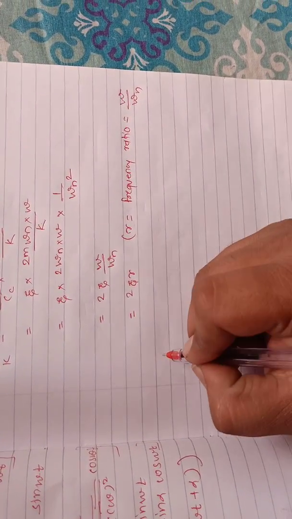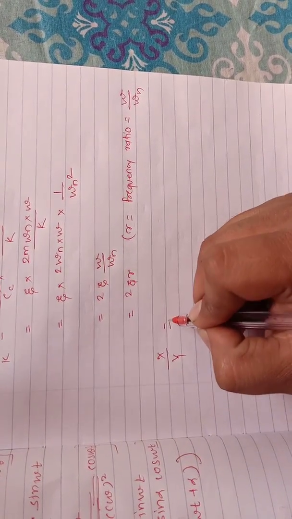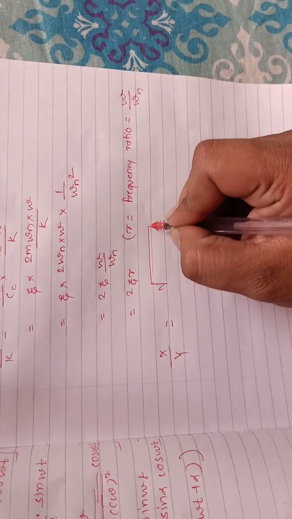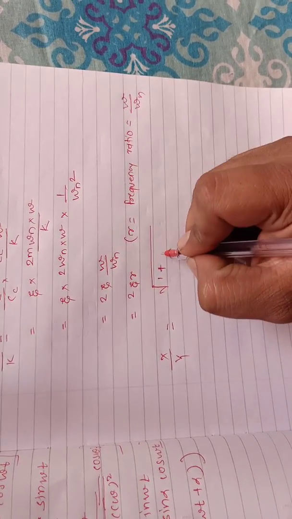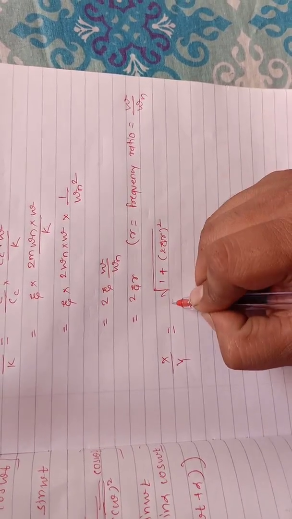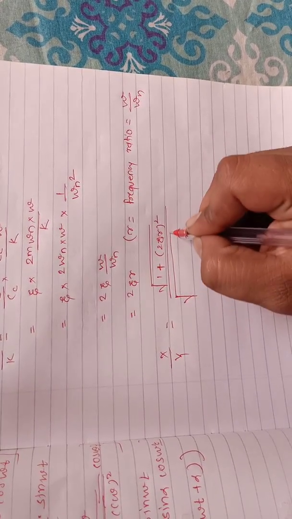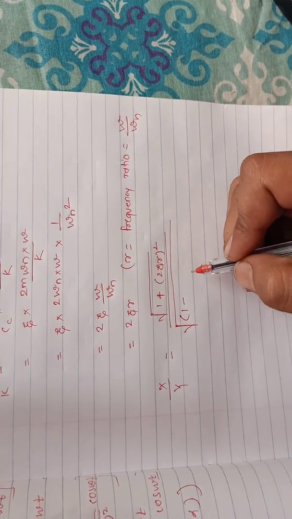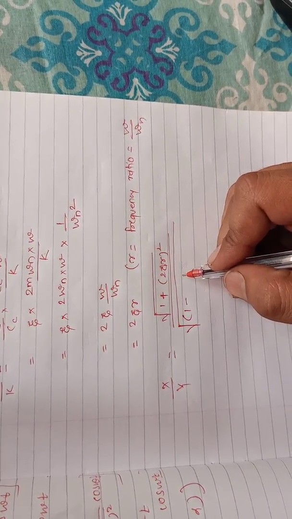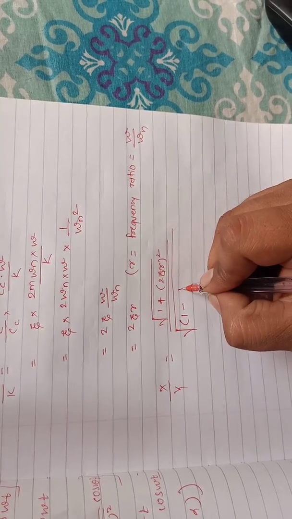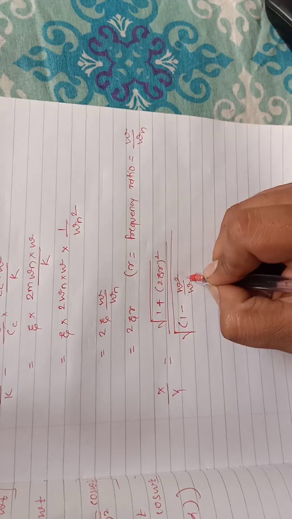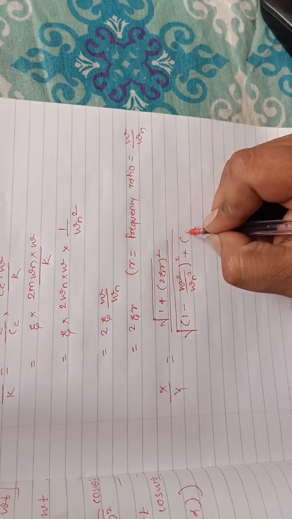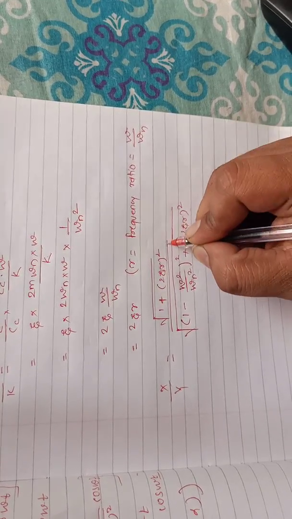So the equation will be X by Y is equals to square root of 1 plus (2 zeta r) bracket square divided by square root of (1 minus m omega square by k, that will be also omega square upon omega n square) bracket square plus (2 zeta r) bracket square.